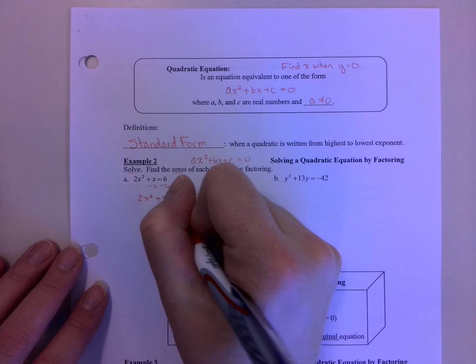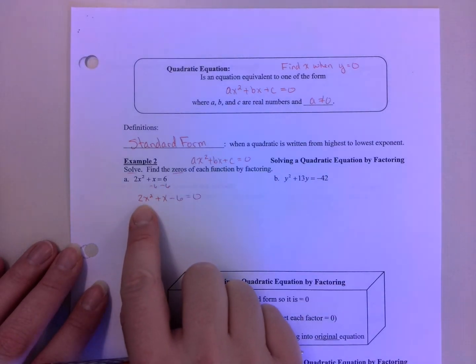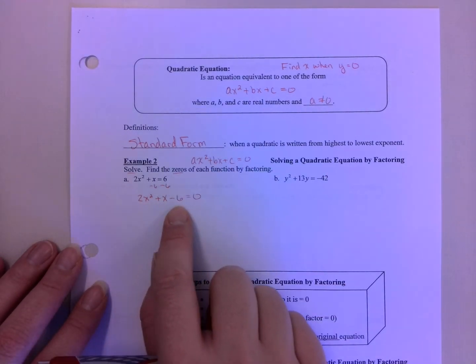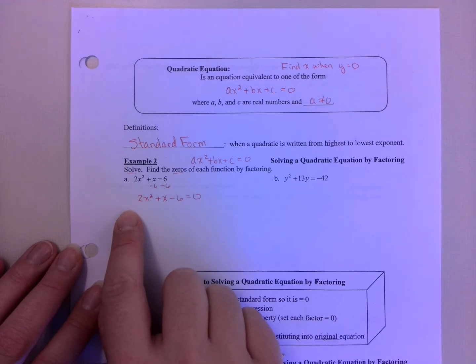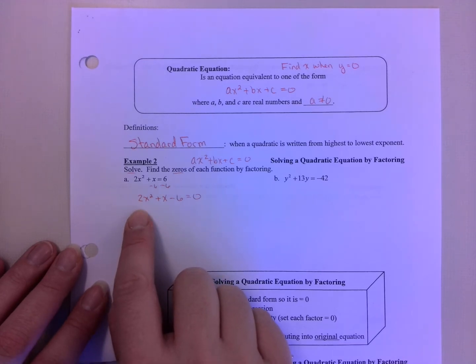You have a trinomial, and you have a coefficient on the x squared, and there's no GCF. So take out a GCF if you can. And in this one, the idea here is you can either do factor by grouping, or you can do trial and error.